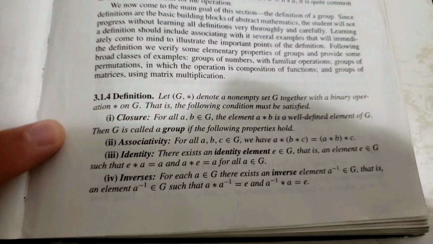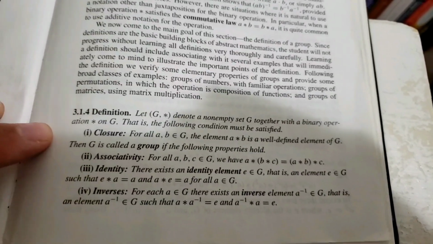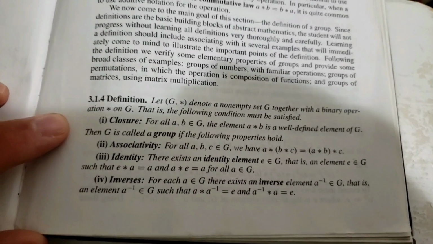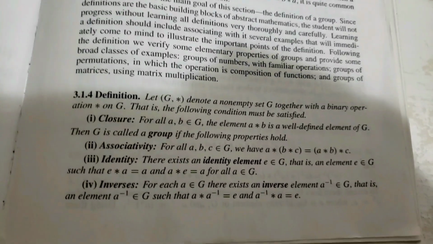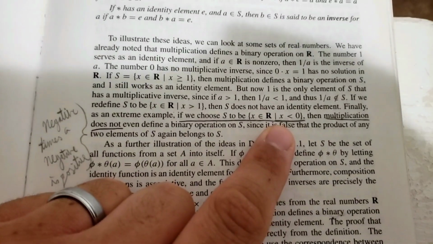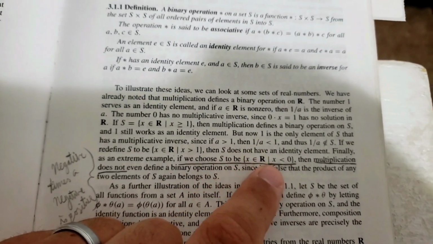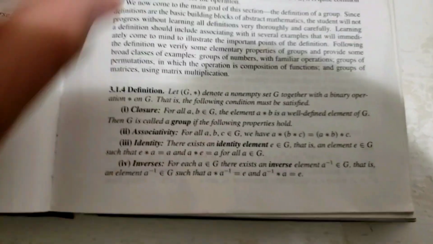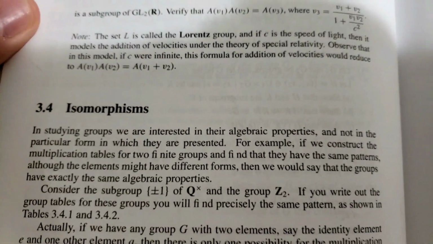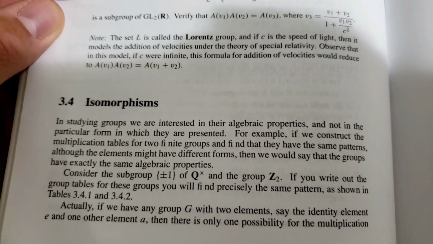So this is the checklist when you want to determine if a set over a binary operation is a group. Say the set of real numbers over multiplication, if that's a group, it must satisfy these 4 conditions. Going back to our other example, the set of real numbers less than 0, so all negative numbers over multiplication. Is that a group? No, because it doesn't satisfy closure, which is the first condition. In group theory, our primary objective is to study the algebraic properties of those elements on that operation.